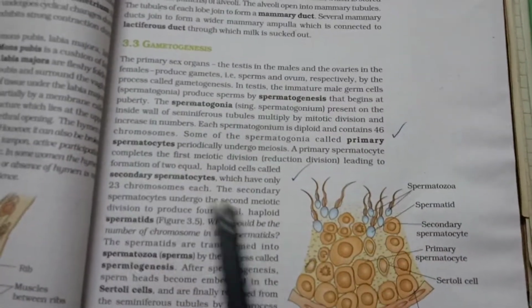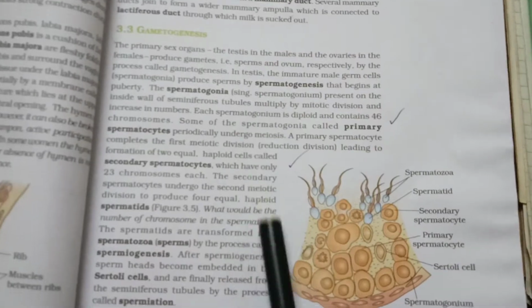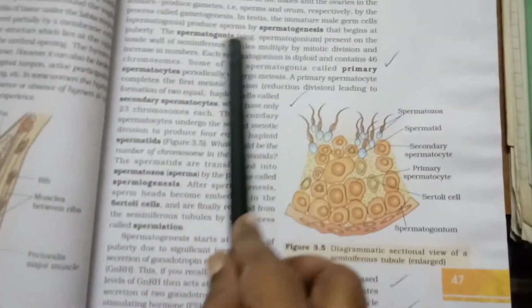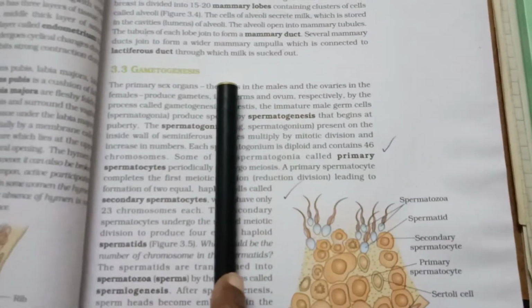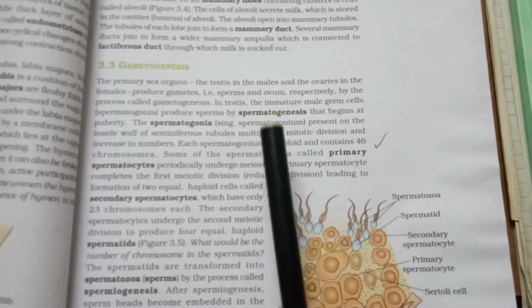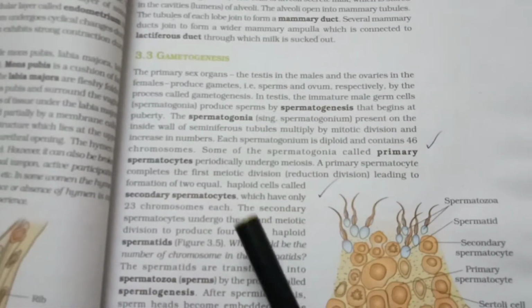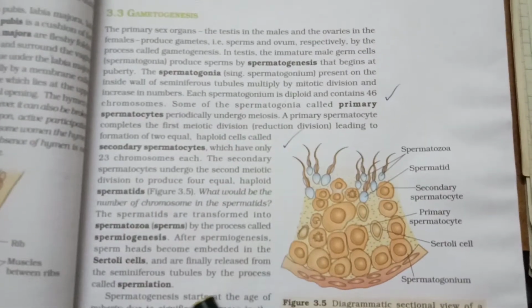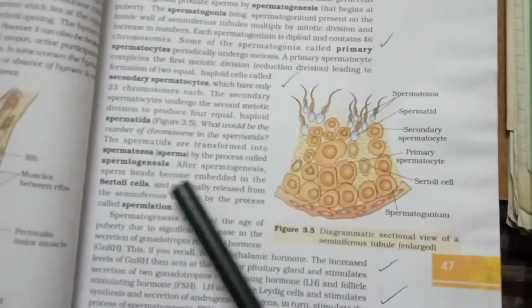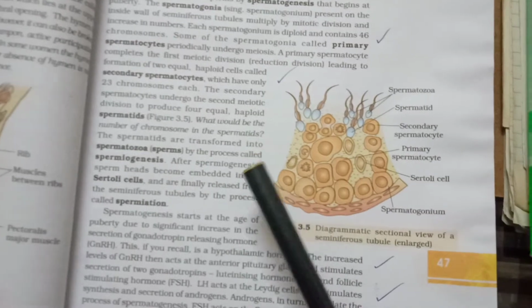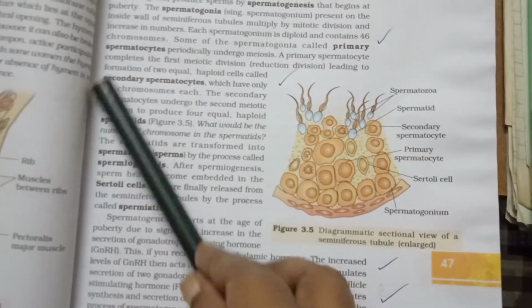I have taught you about spermatogenesis and oogenesis. The process of spermatogenesis is very important, the whole of it. In spermatogenesis, first mitotic and then meiotic division takes place, first meiotic and second meiotic, and you differentiate spermiogenesis and spermiation.